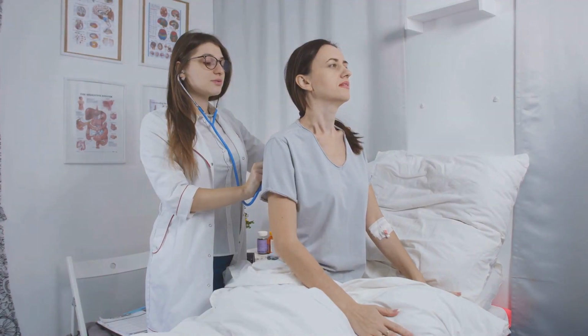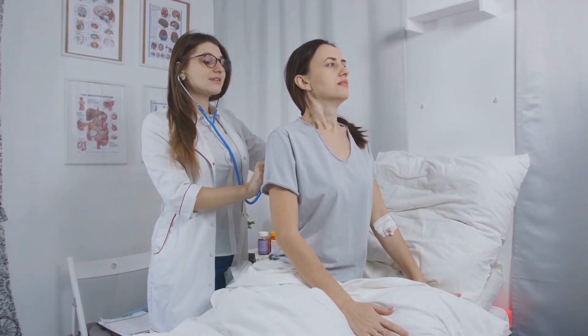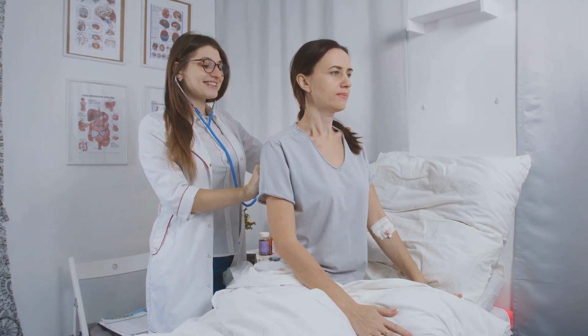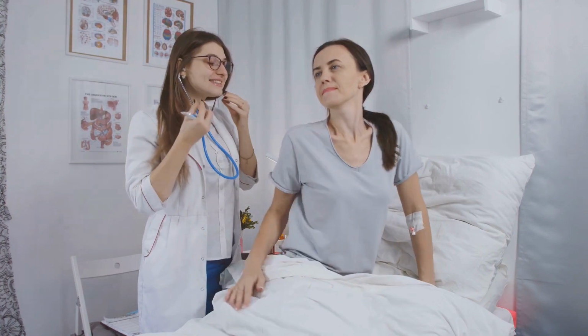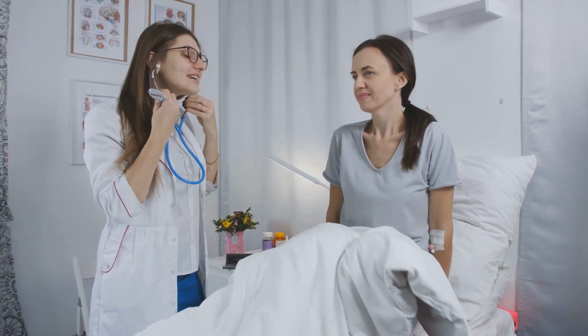Temperature abnormalities, whether it's hypothermia or hyperthermia, can also occur post-operatively. Active warming or cooling, as well as monitoring and managing potential underlying causes, are vital in these situations.